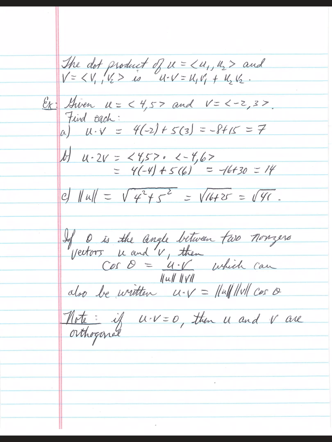First off, let's start out with how to calculate. We have two vectors, and I just put generic terms, u1, u2, v1, v2. U dot v, to calculate a dot product, you multiply the first entries together, add, and then you multiply the second entries together. So it's u1 times v1 plus u2 times v2.